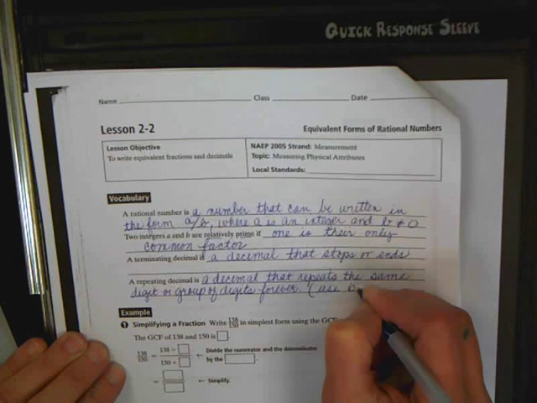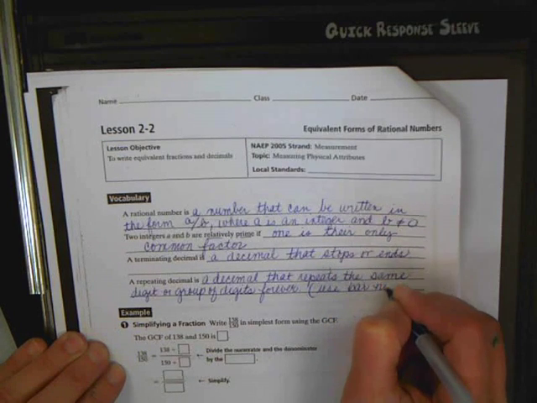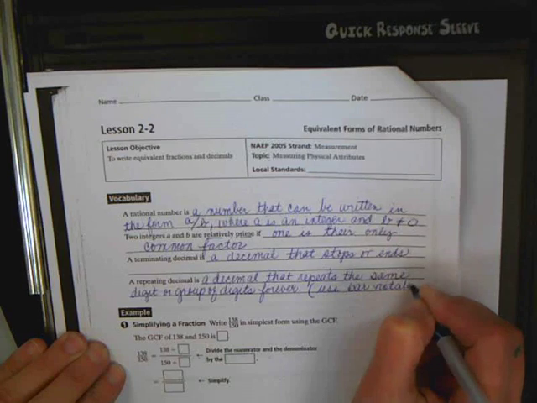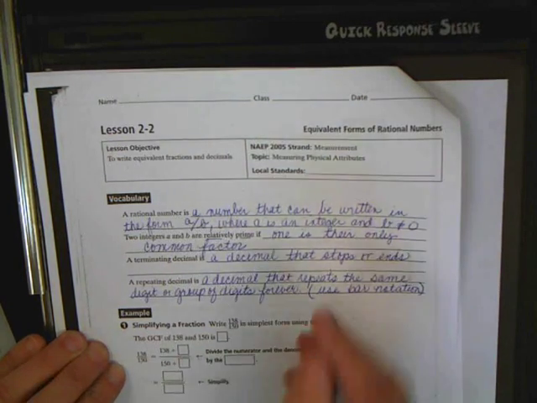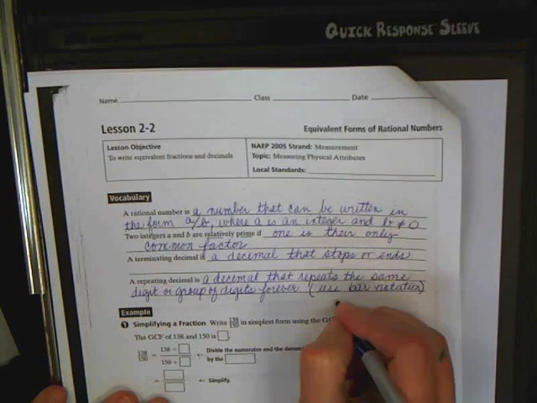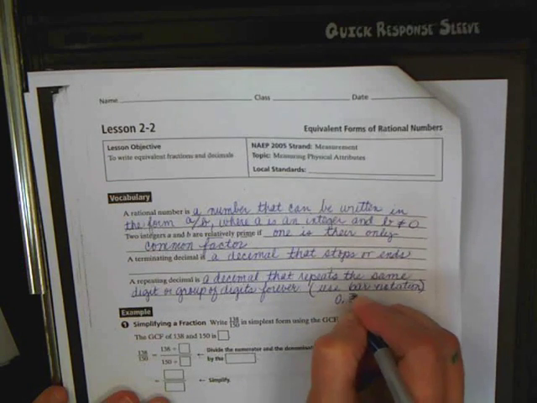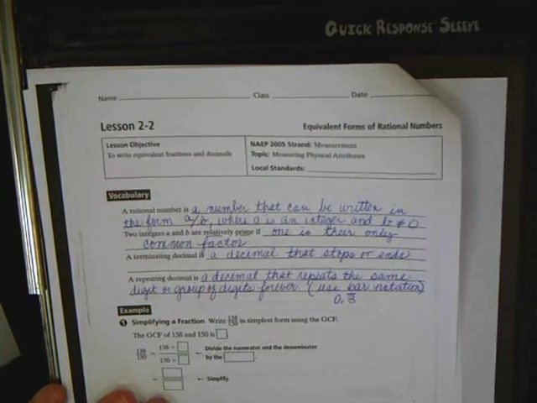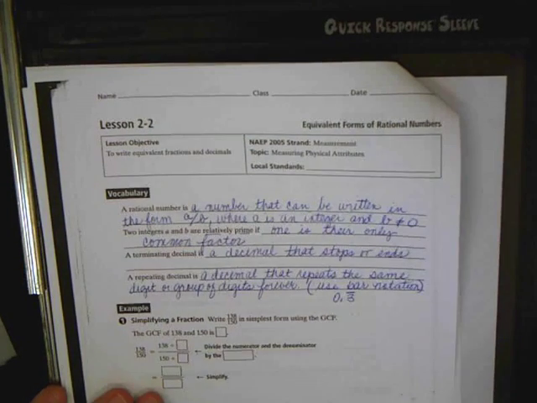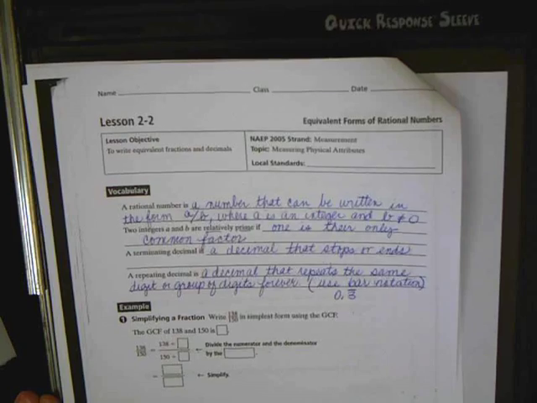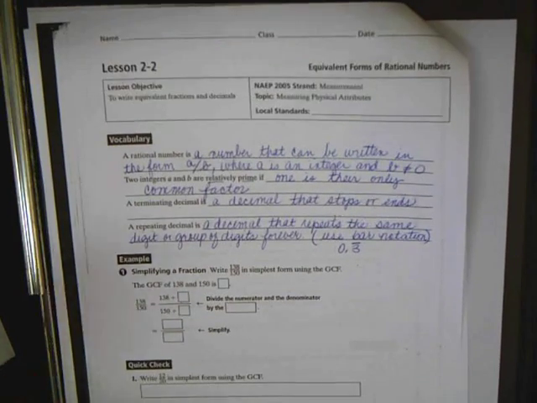We can use bar notation for this. Okay, so like for the repeating 0.33333, 0.3 with the bar over the 3 to show the digit or digits, if we have a couple, that repeat. Okay. All right, so those are our definitions or our vocab.